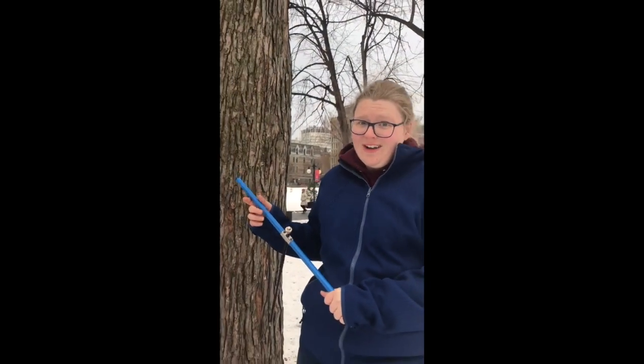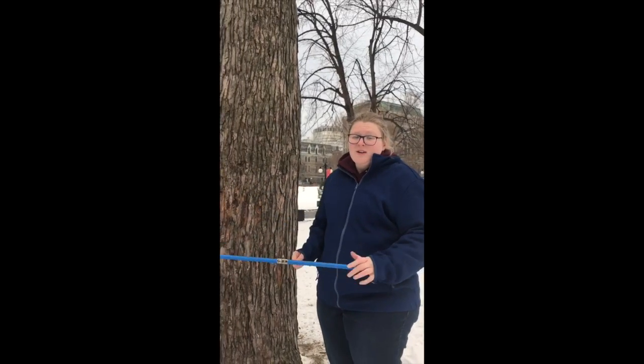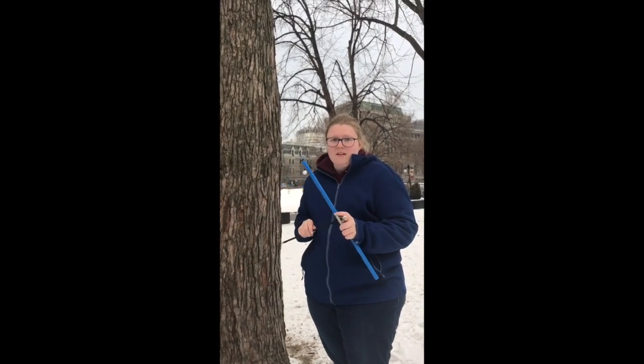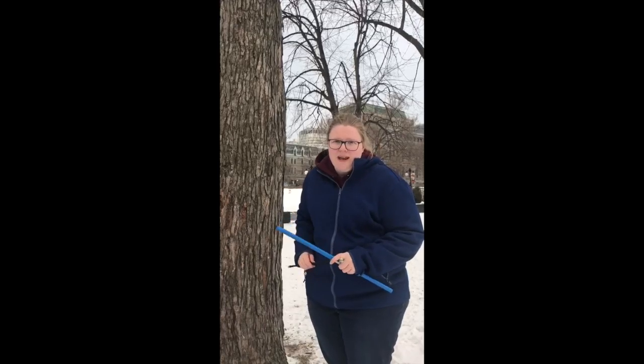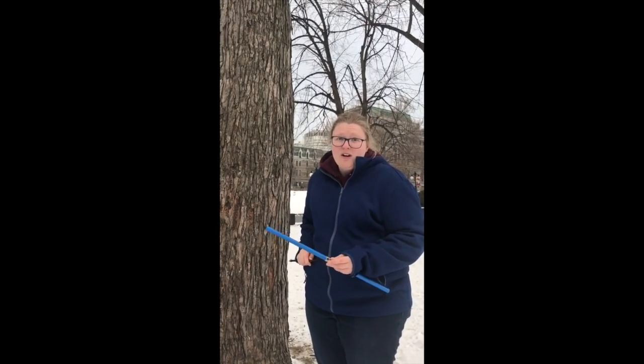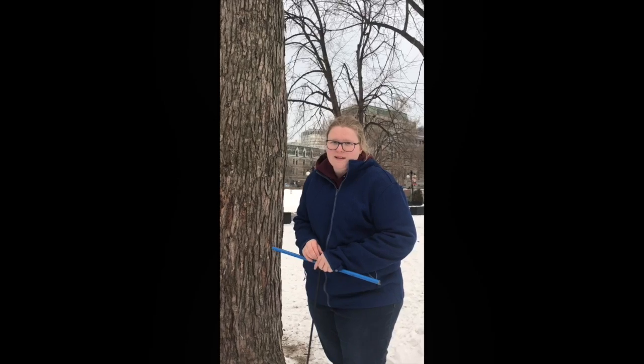Now, I don't know if you noticed, but it's winter here in Montreal, so the tree is frozen. So I can't actually core this incremental borer into the tree, but I can show you what I would do when I get into the laboratory to prepare the tree core and then analyze the tree rings.